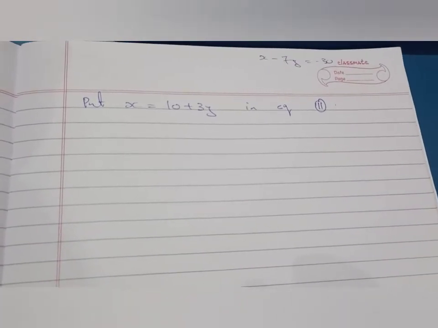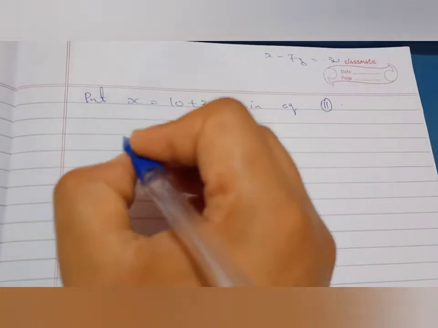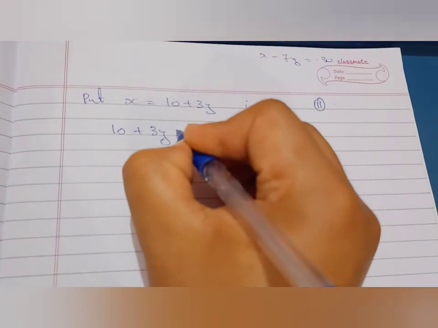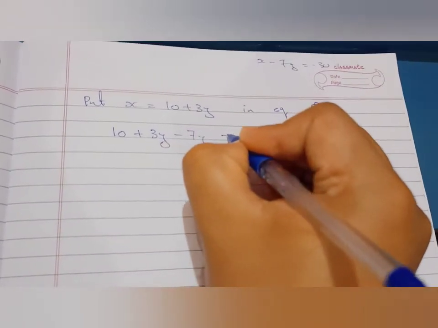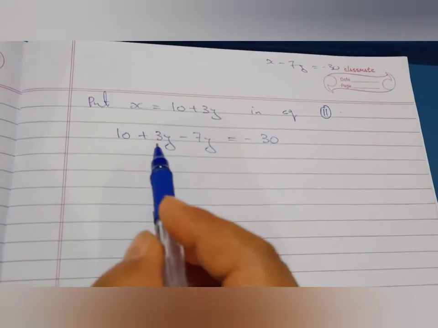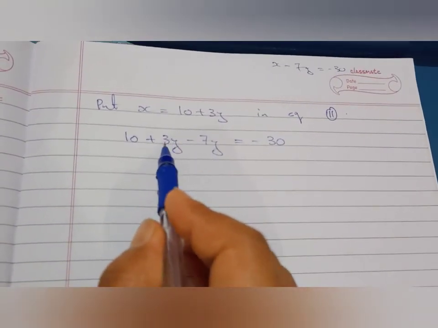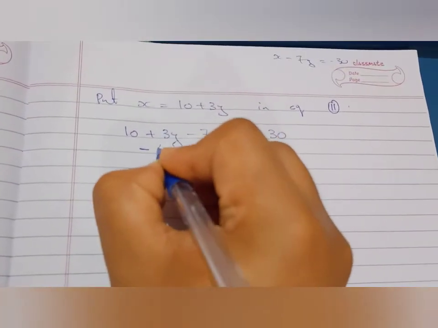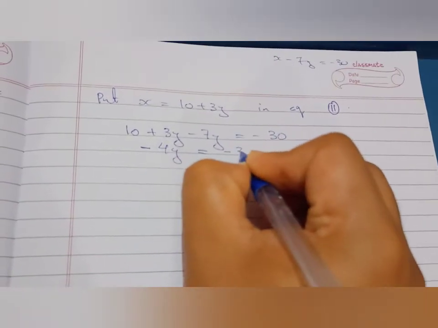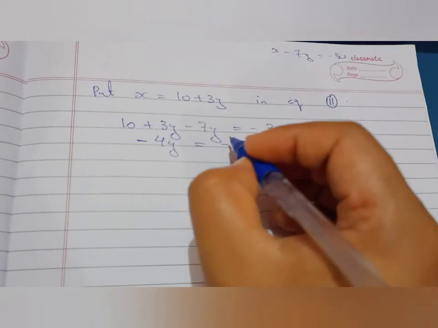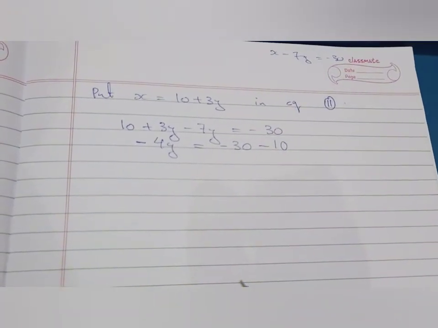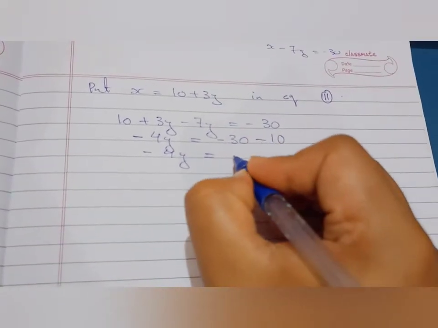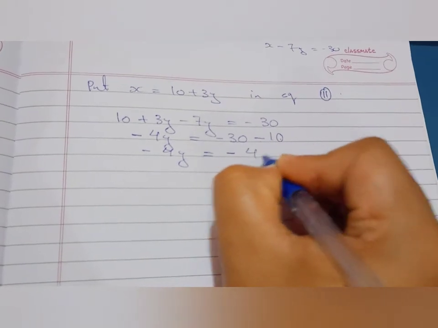Equation 2 is x minus 7y equals to minus 30. So in place of x, we will write 10 plus 3y and rest of the equation as it is. Minus 7y equals to minus 30. Now the like terms, 3y and minus 7y, plus minus minus, 7 is the bigger number, so minus sign will retain. 7 minus 3 will give us 4. So minus 4y equals to minus 30, and this 10 will go to the other side. So sign will change, then we'll get minus 10. Minus 4y equals to minus, but sign will remain minus, 30 plus 10 will give us 40.